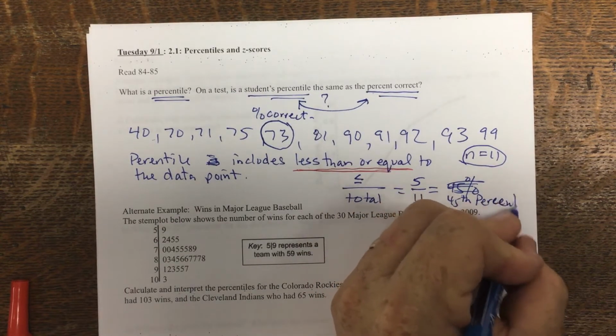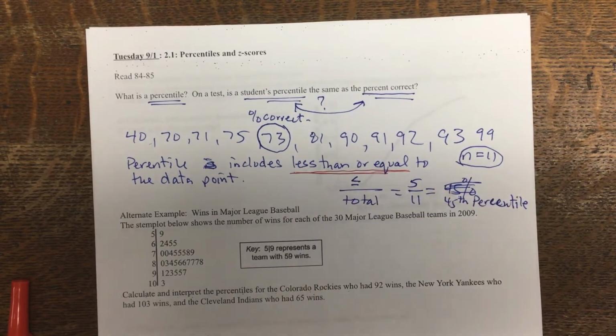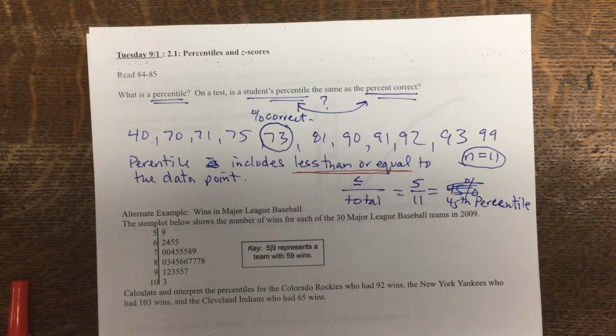I cannot spell percentile. Sorry for the squeeze. That's why I like working on the whiteboard, but we don't have that today.